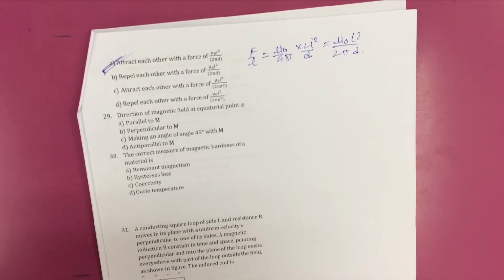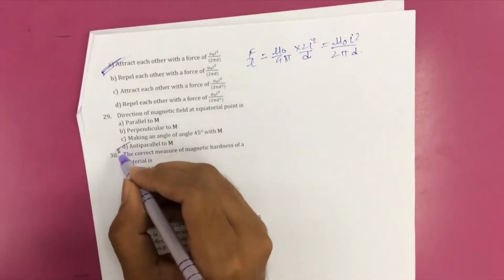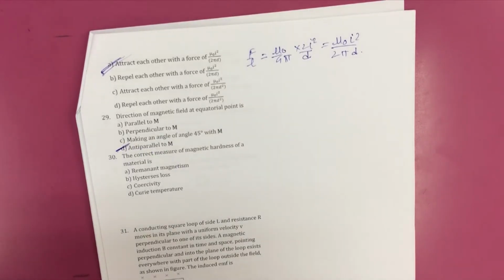Question 29. Direction of magnetic field at equatorial point is anti-parallel to capital M, that is magnetic moment.